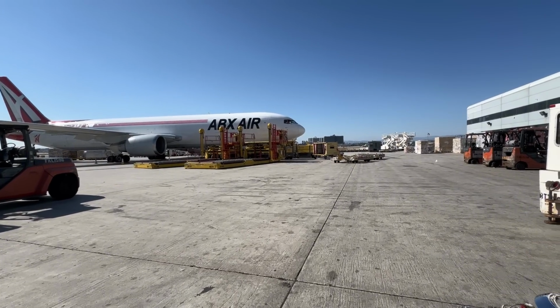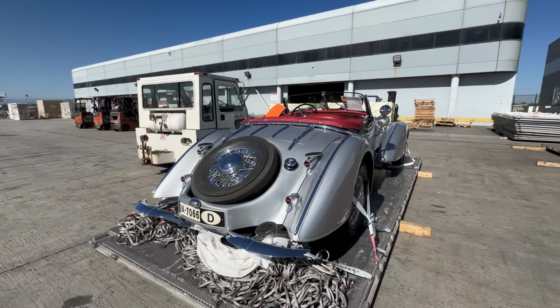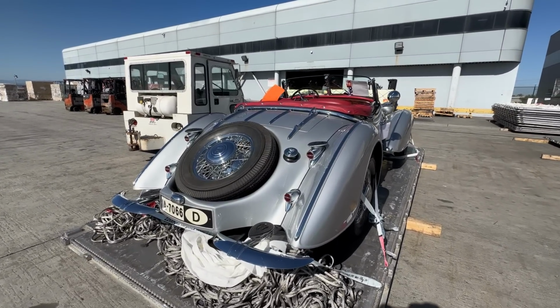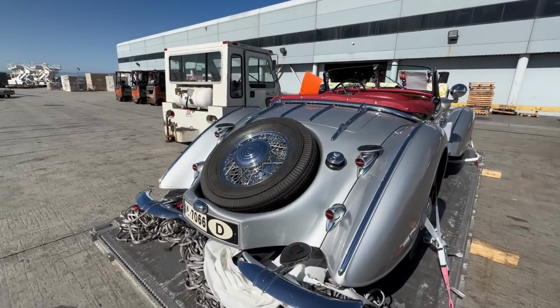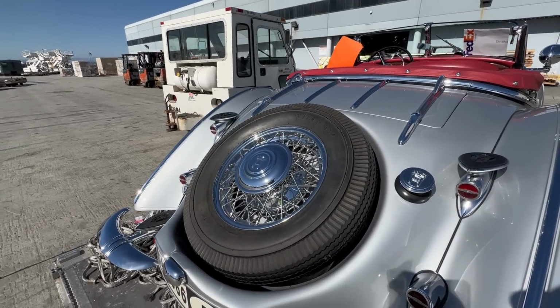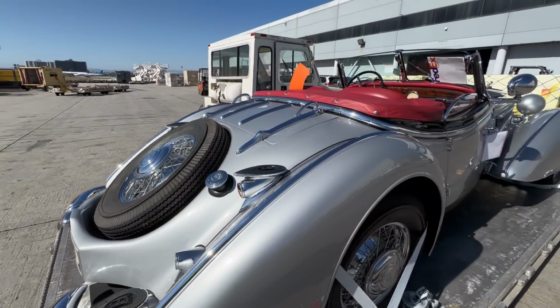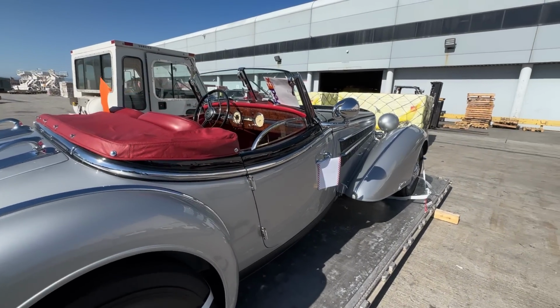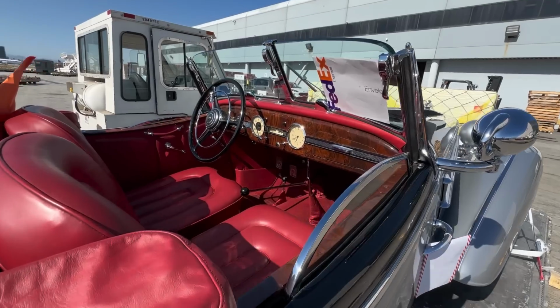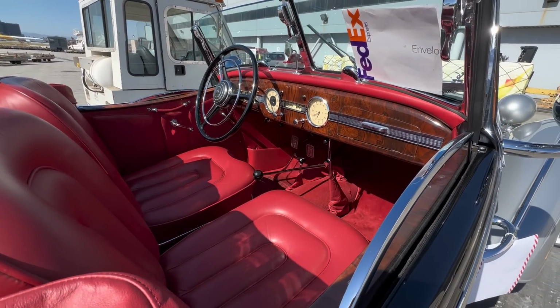As always, cargo never disappoints. Never ever. Oh my goodness. What a beauty. I don't even know what that is. I'm starting to realize I don't know many models of cars, but hey, I love seeing them. Look at that. That is immaculate.